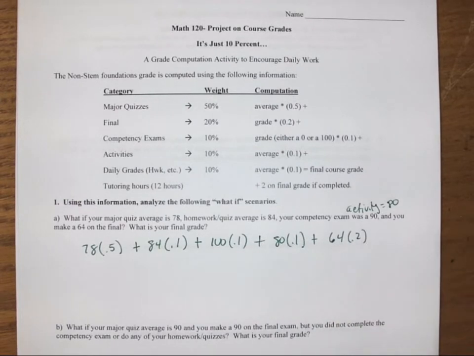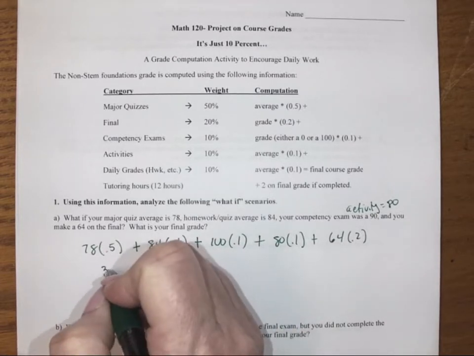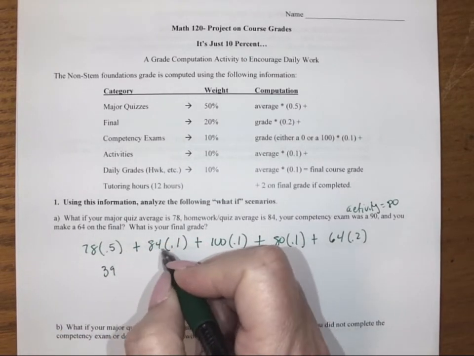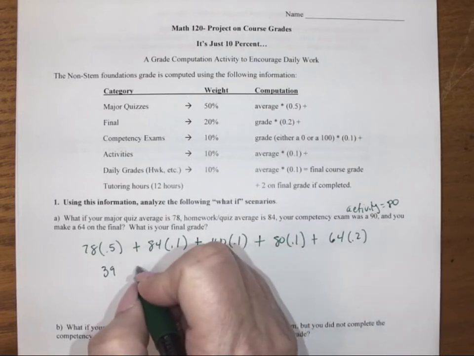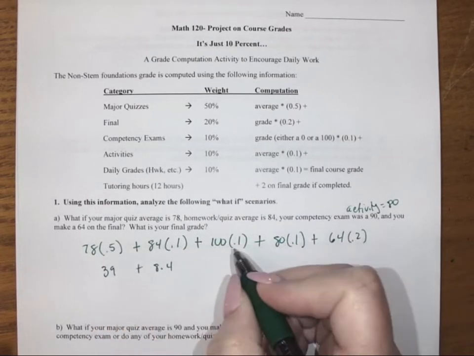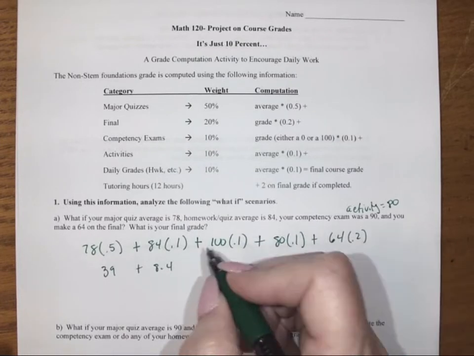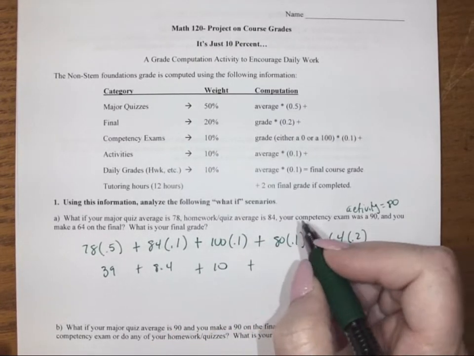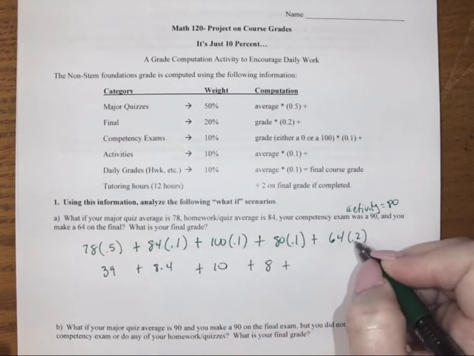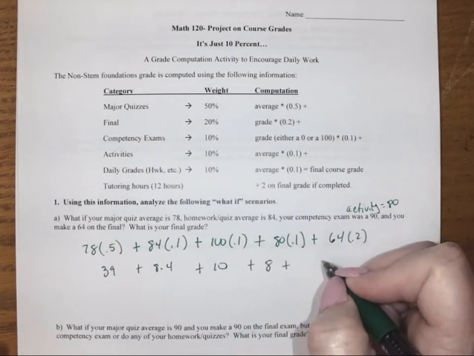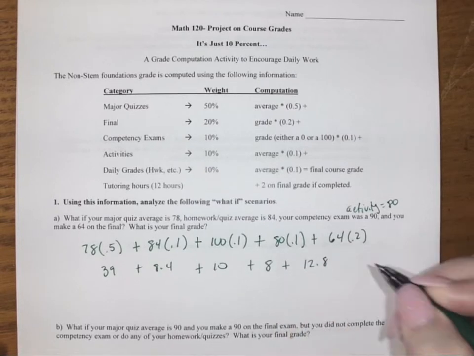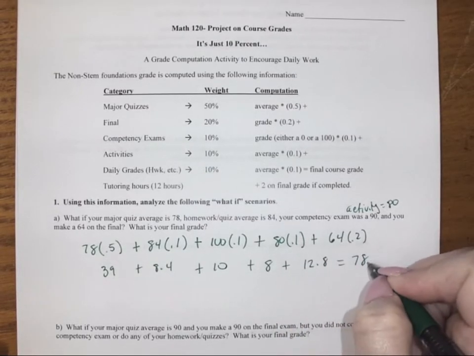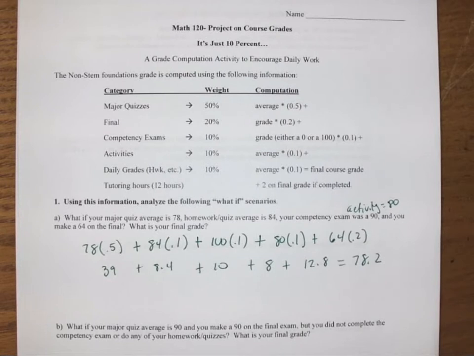So now we'll multiply this out. So half, because it's by 0.5, of 78 will get us 39. 10% of 84, or 0.1 times 84, will get us 8.4. 10% of 100, or times that 0.1, will get us 10. 80 times 0.1 will get us 8. 64 times 0.2 will get us a 12.8. When we add that together, we get a 78.2. So in this scenario, we have a 78.2.